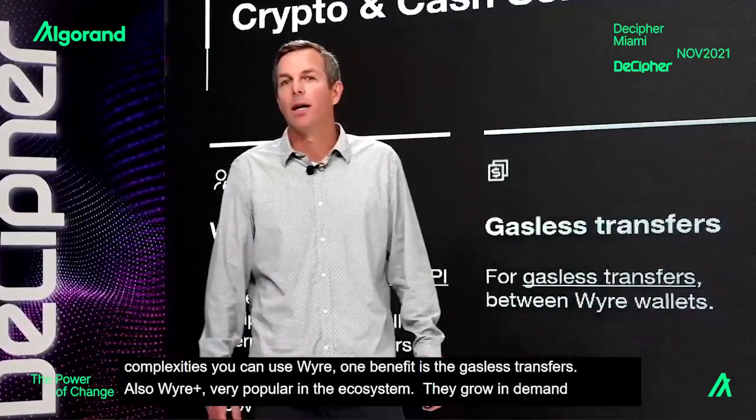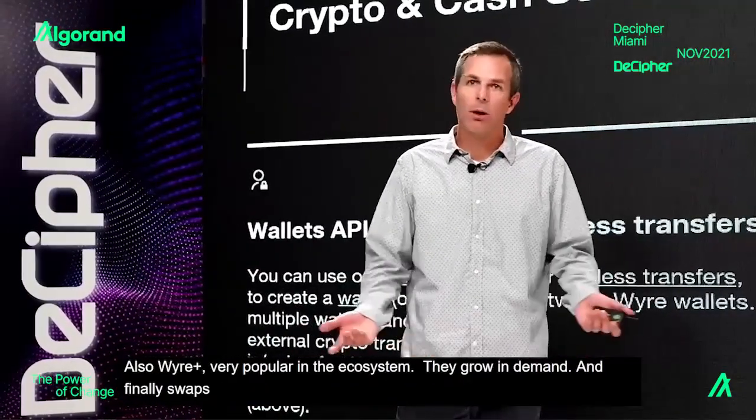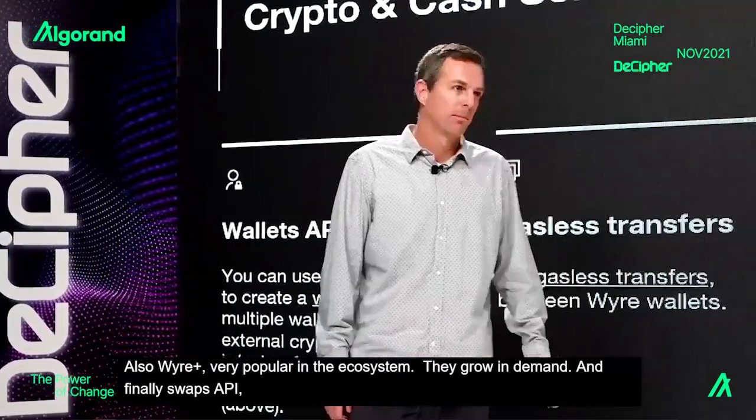And lastly, our swaps API. For those that want to build an exchange, you can use Wyre to initiate swaps with Algorand assets, as well as any other blockchain asset that Wyre supports.